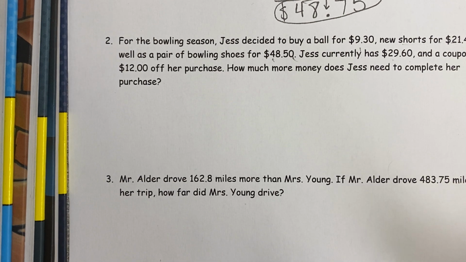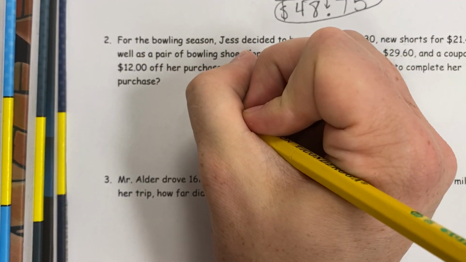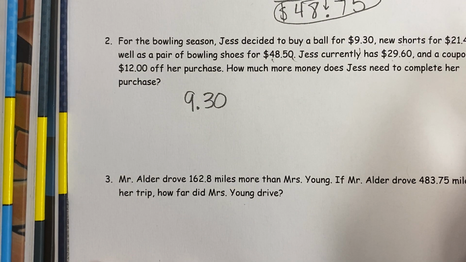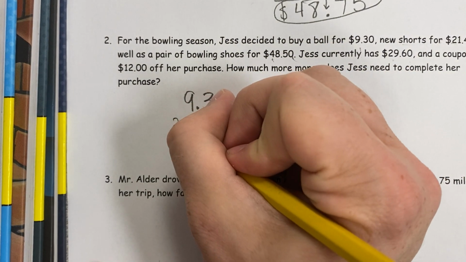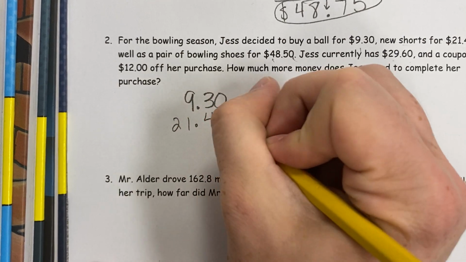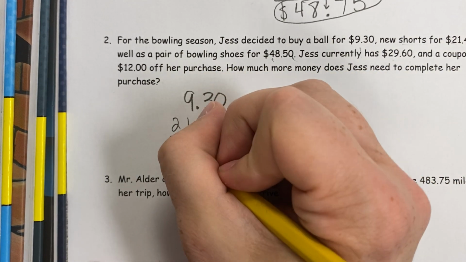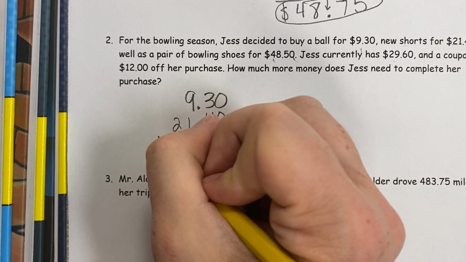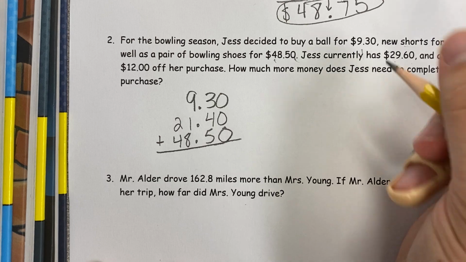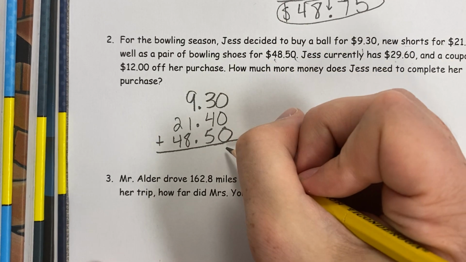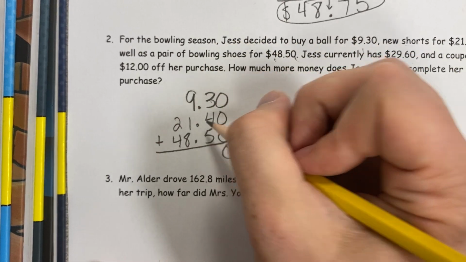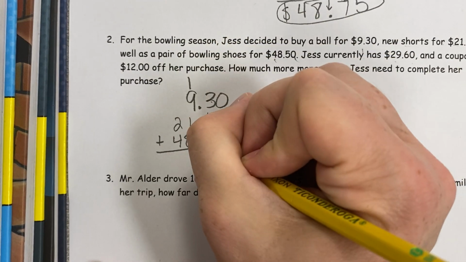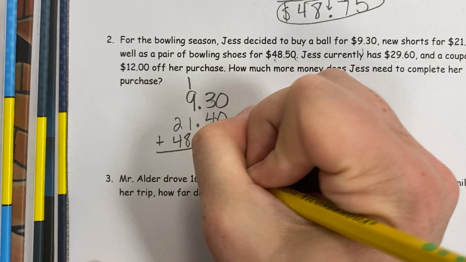So first, we need to figure out how much she's spending. So she's spending $9.30 for the ball, $21.40 for shorts, and $48.50 for new bowling shoes. We need to add this together to figure out how much total she's spending. Well, 0 plus 0 plus 0 is 0. 3 plus 4 is 7. And 7 plus 5 is 12. Carry the 1. Bring down my decimal.